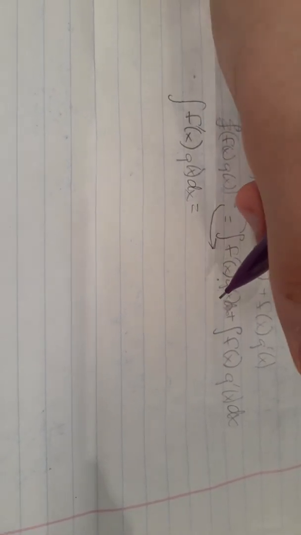Okay, so now we have the integral of f prime of x, g of x, dx, which is exactly this one. All we're doing is moving this over here and that over here.